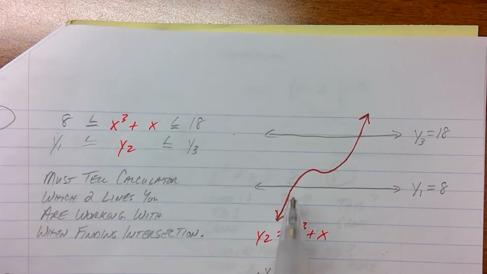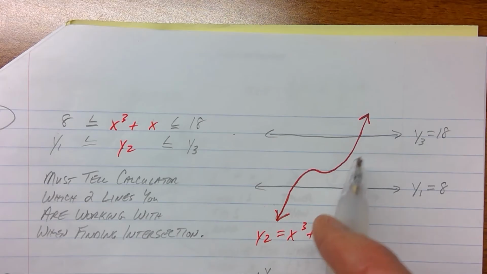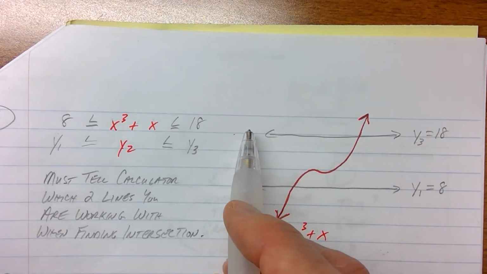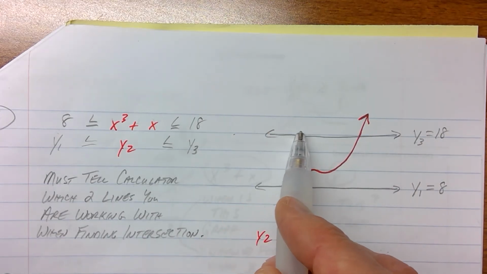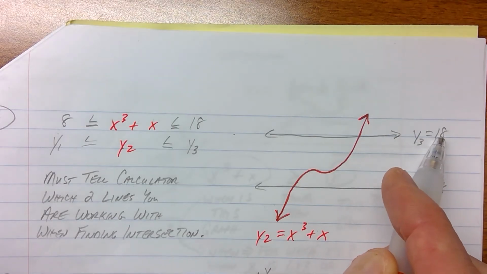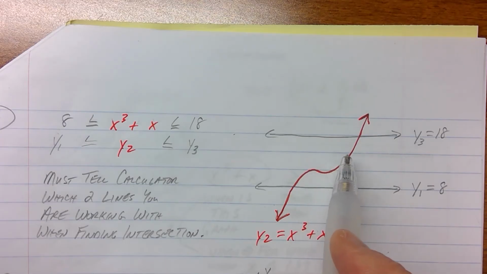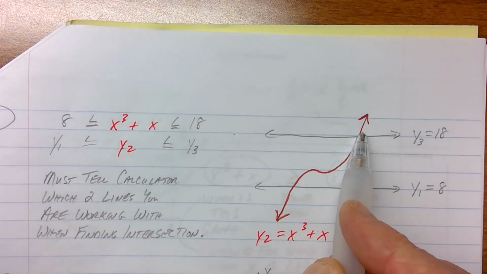That's an intersection. I'm going to calculate that intersection, and I'll have the x value when the tree was 8 foot tall. And maybe I want to know when the tree is 18 feet tall. So I go find 18 on the y-axis, and I put in a third equation that's 18 steps up, and I kind of follow my growth curve. Here's my tree growing up to 18 feet tall.